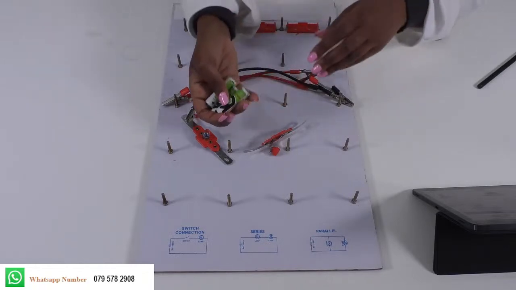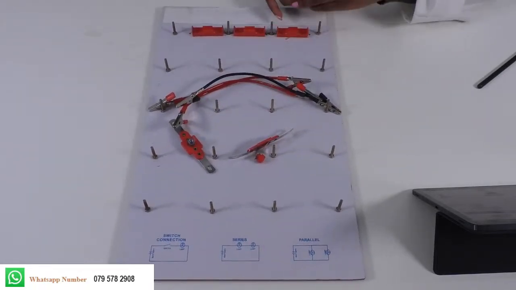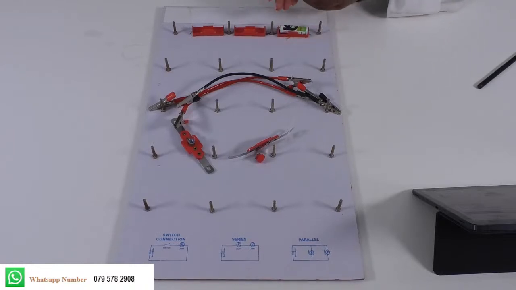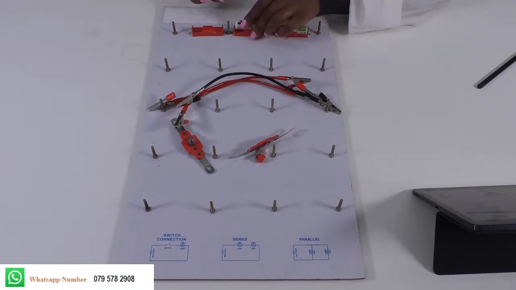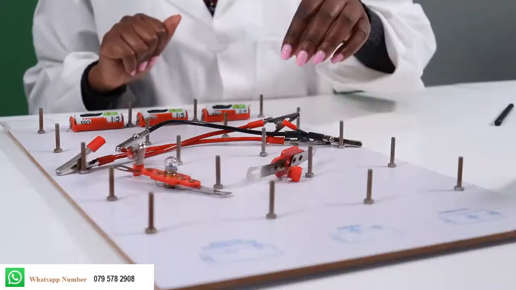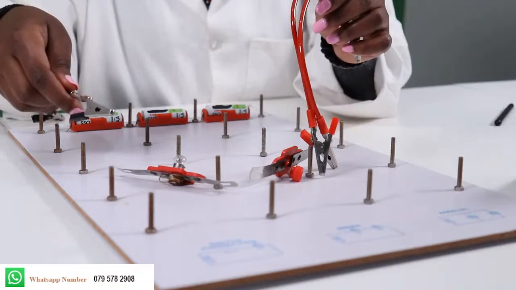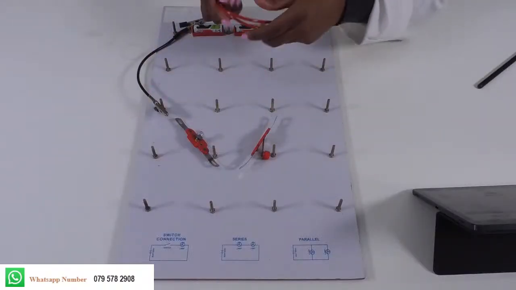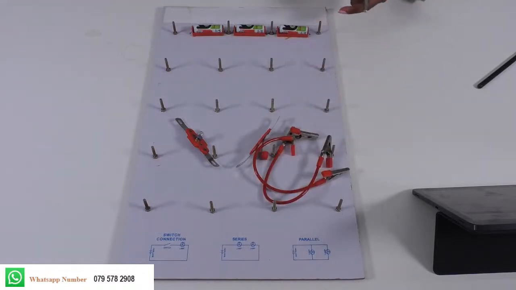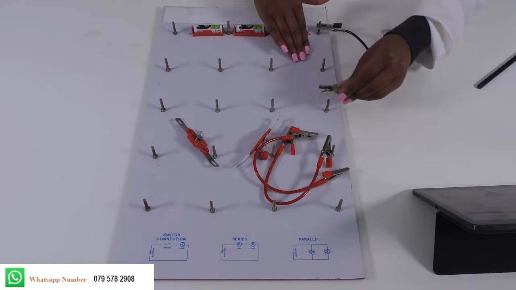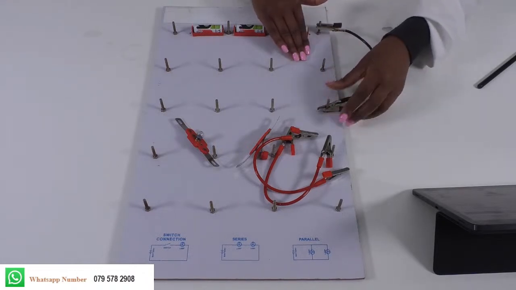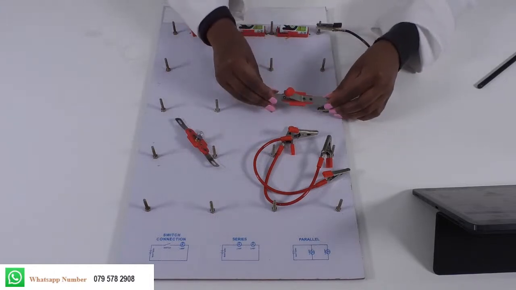So first things first, we're going to connect our cells. Okay. So cell number one: the positive end is going to be facing the right, and the negative end is going to be facing the left. Cell number two, cell number three. Right. So here's our first conducting wire. Our first conducting wire, we said, is going to be connected to one end of the terminal. So this is our battery. Remember, more than one cell is a battery, all the way to this end. Okay, so where are we going to place our switch? This is where we're placing our switch.